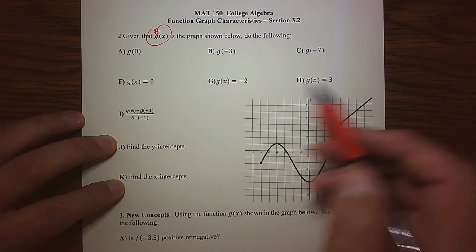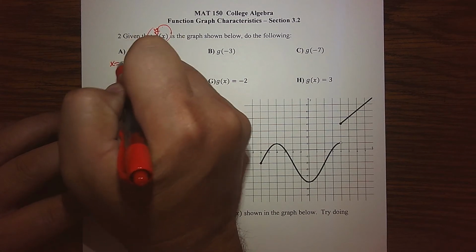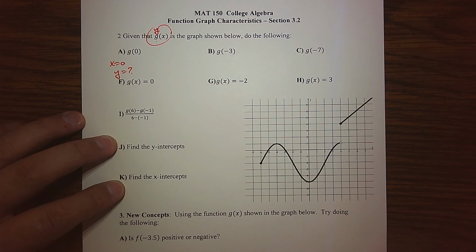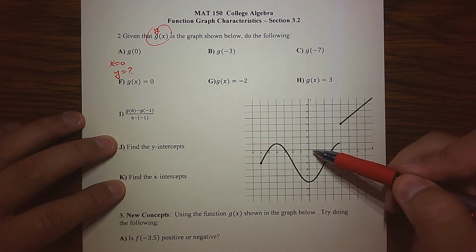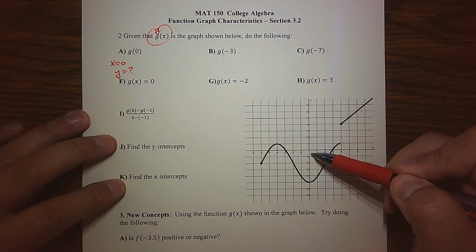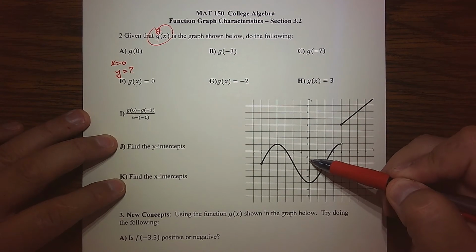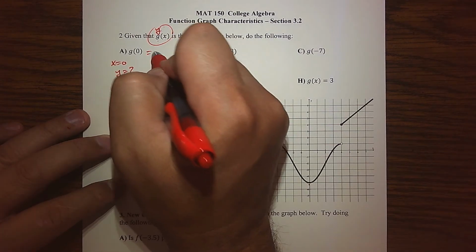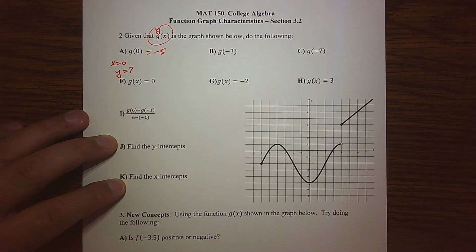You basically just read it, right? So for this one, we're told that x is equal to 0, and we're essentially asked to find y. That's the meaning of that function notation. So I'll just go to my graph, go where it says x equals 0 right here, and it looks like the corresponding output is -5. So g of 0, based off of that graph, is -5.